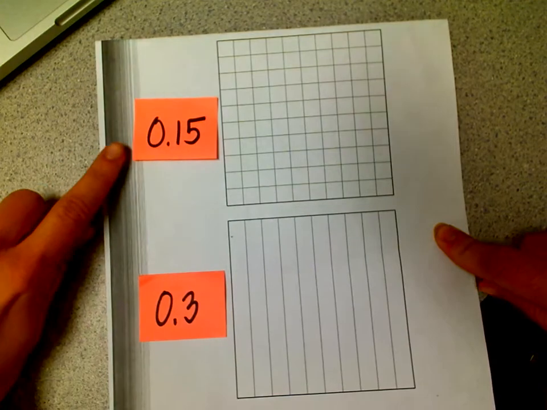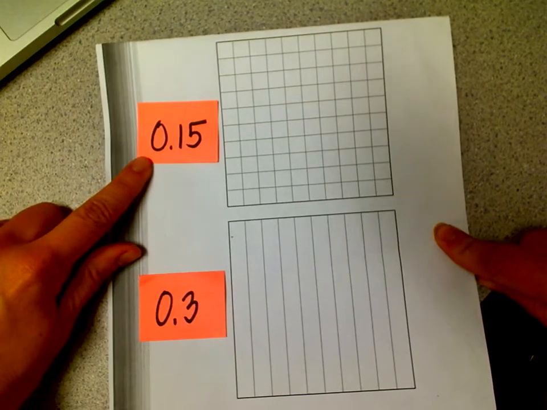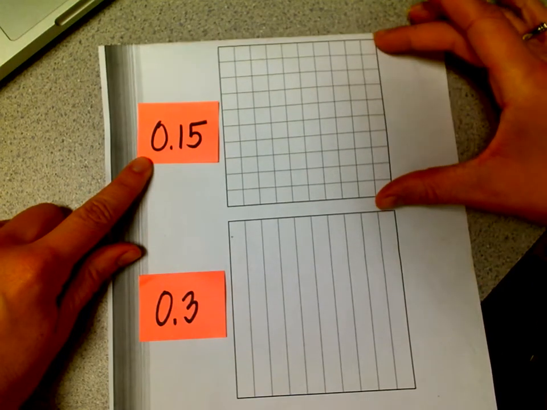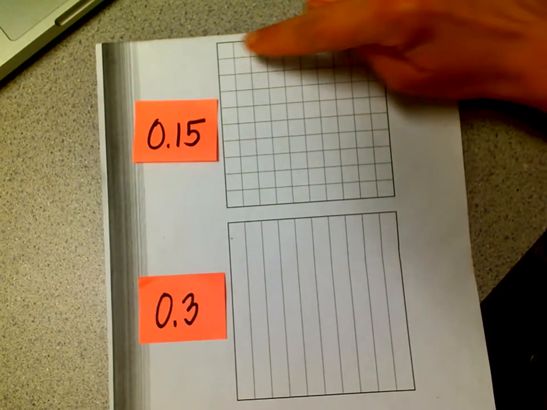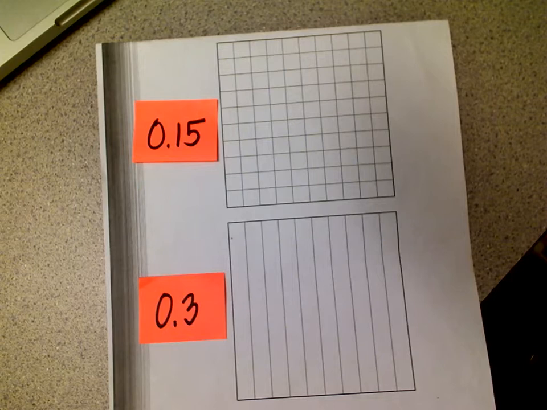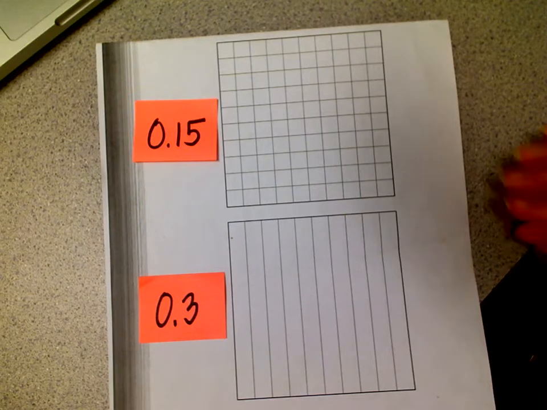And the decimal I'm going to compare it to, which is 15/100, I'm going to use this flat because it shows 100 cubes. So that's in the hundredths. So I'm going to use base 10 blocks as a visual to compare these two decimals.